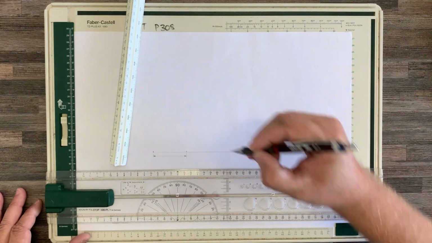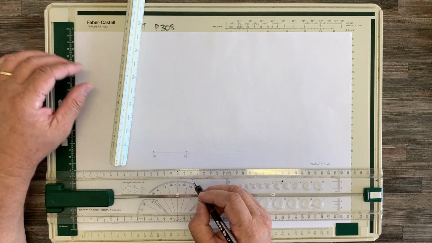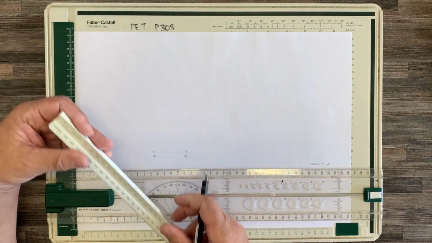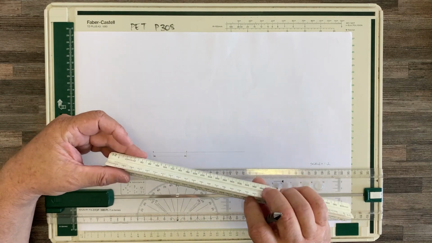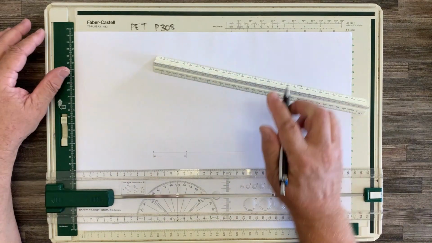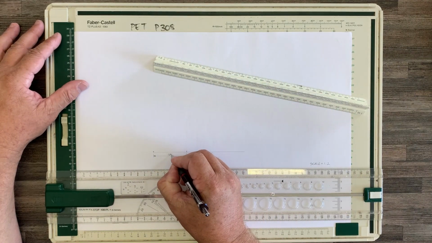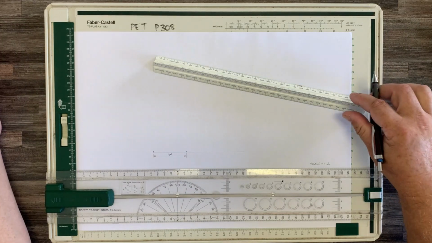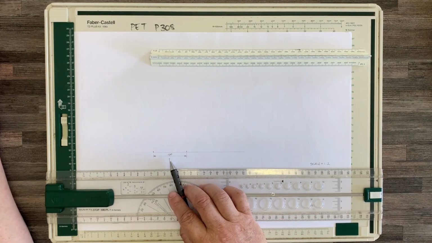You want your arrows to be nice and long and thin. So with a scale of 1 to 2, what we did was we measured 100 millimeters. So we would write 100 millimeters. So our drawing will always show the number for the actual size. All right, so let's not get confused there.